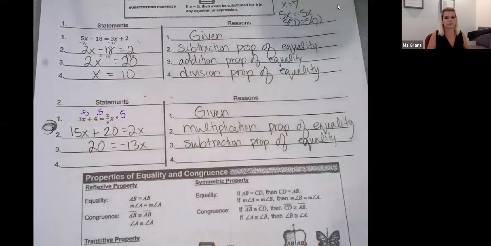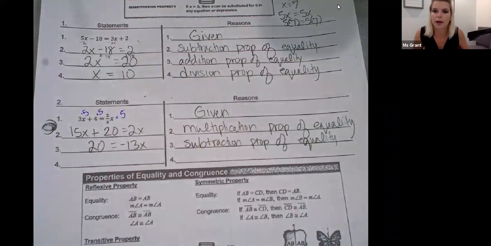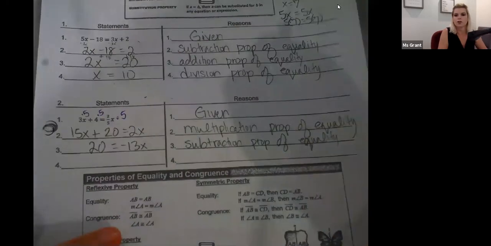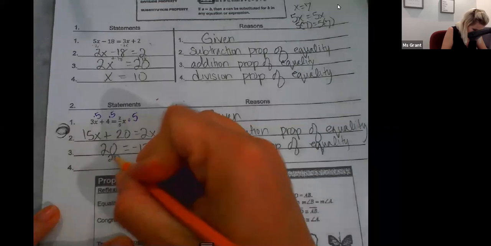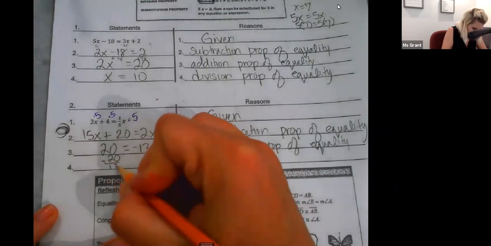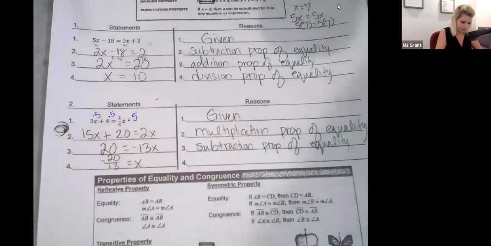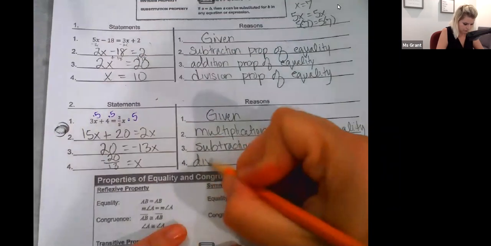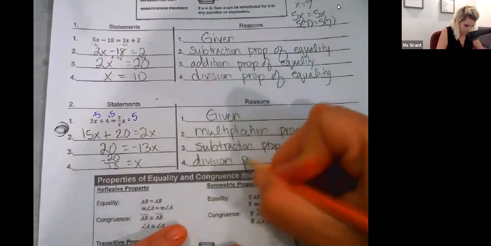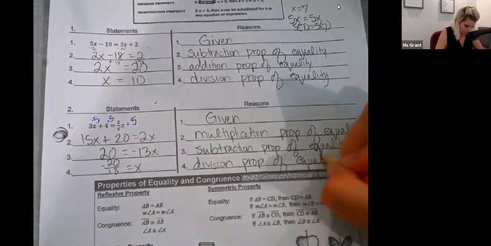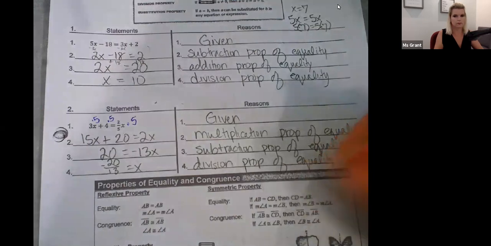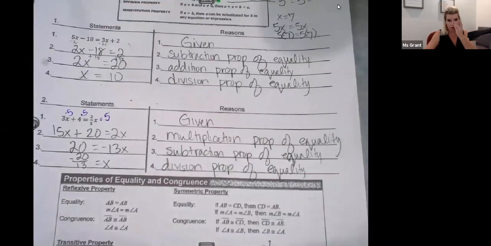All right. Armando. You would divide negative 13 by both sides. True, true. 20 divided by 13 equals x. It's a fraction answer. Division property of equality. Good.